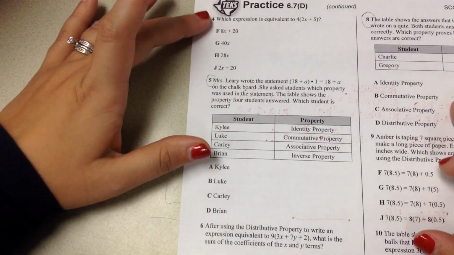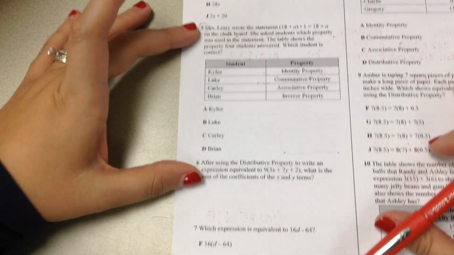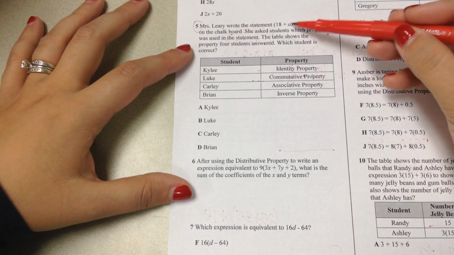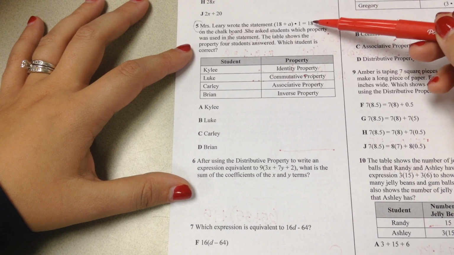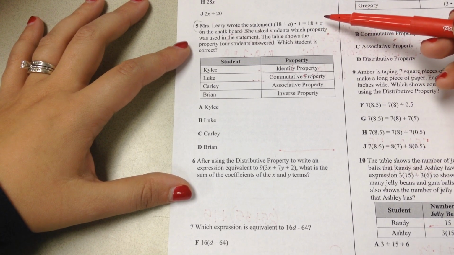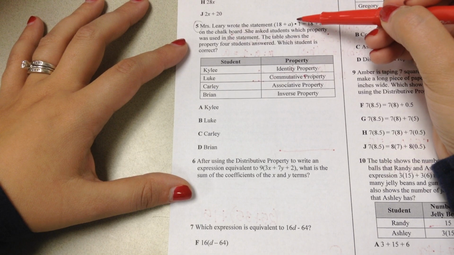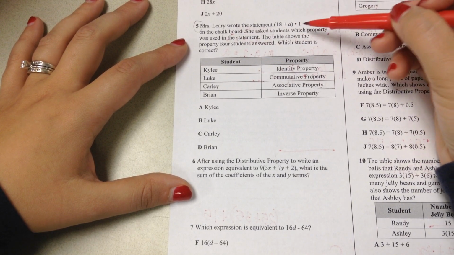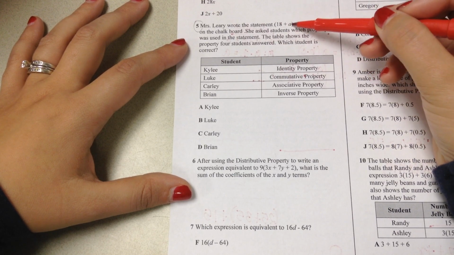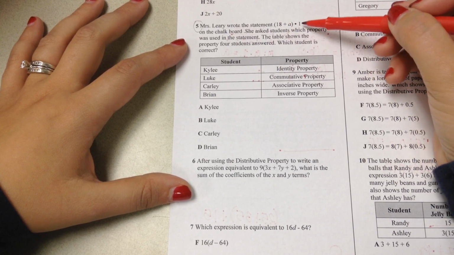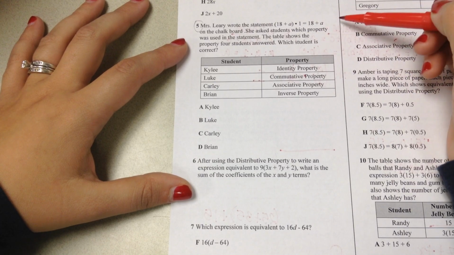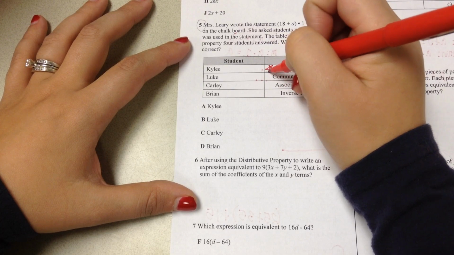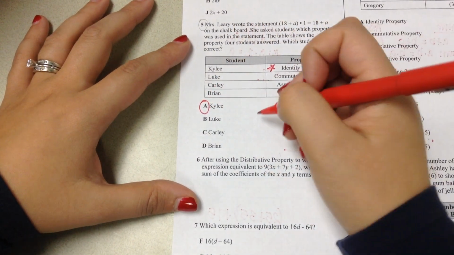Now, we're going to skip number 4 and go to number 5. It says, Ms. Leary wrote the statement 18 plus A times 1 is equal to 18 plus A. Okay? So, remember, if I multiply any number times 1, I should get the same number. So here, I multiplied 18 plus A times 1, so my answer has to be 18 plus A. So that is called the identity property, which is A.